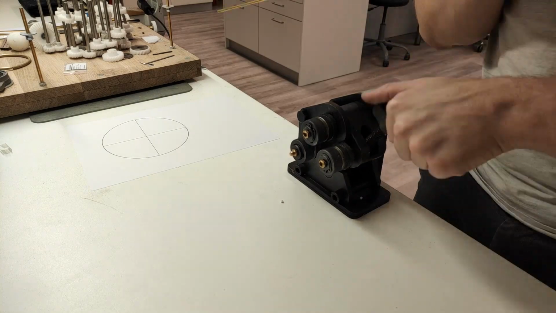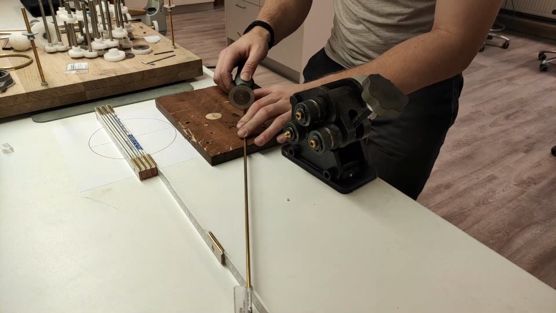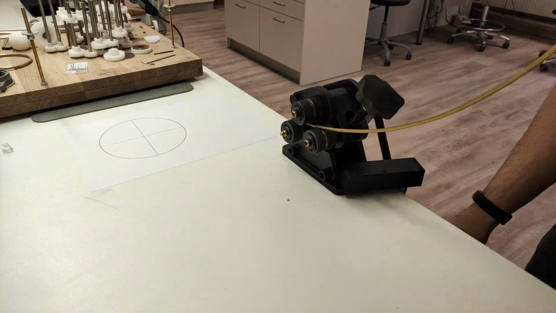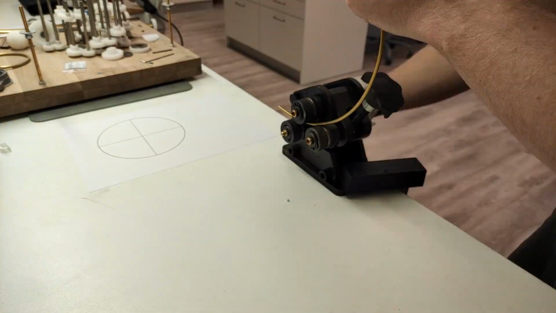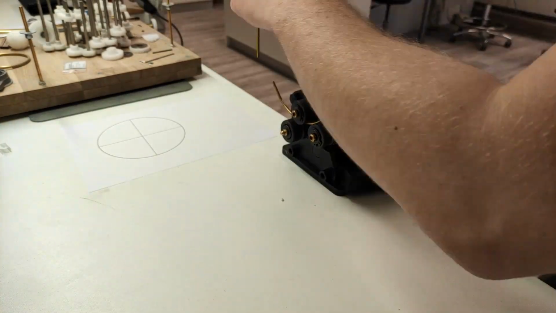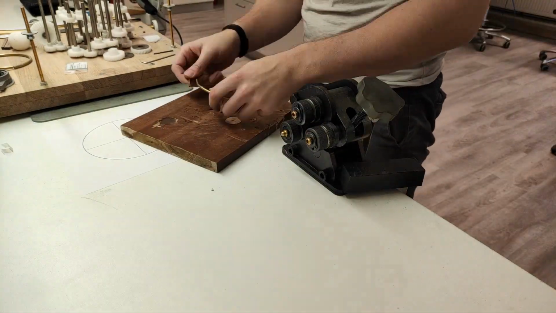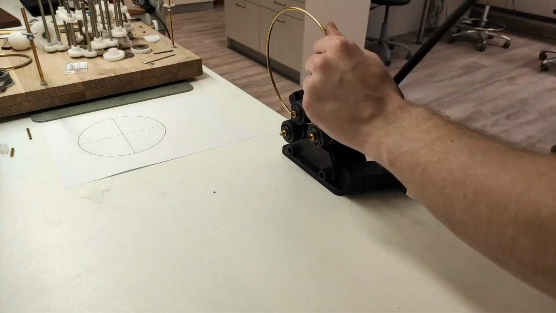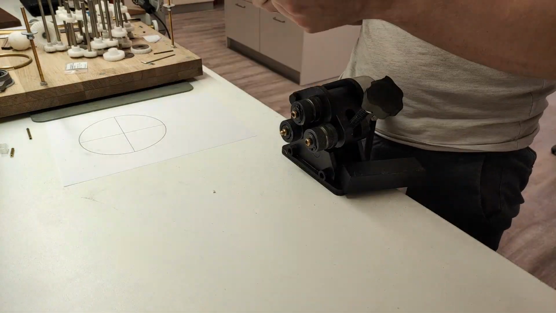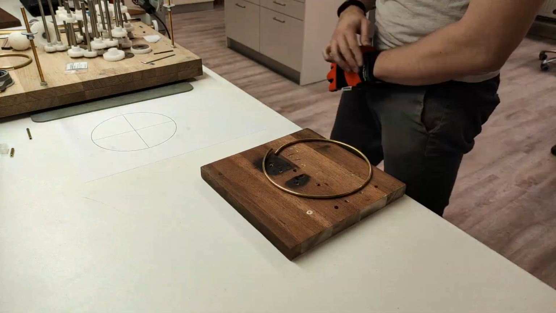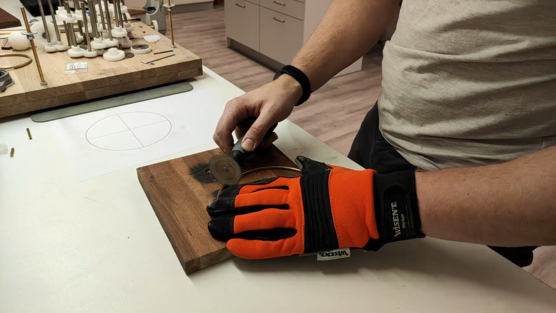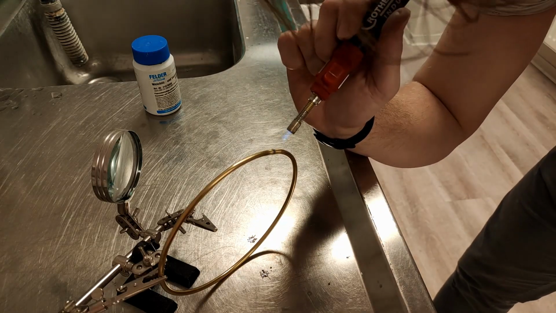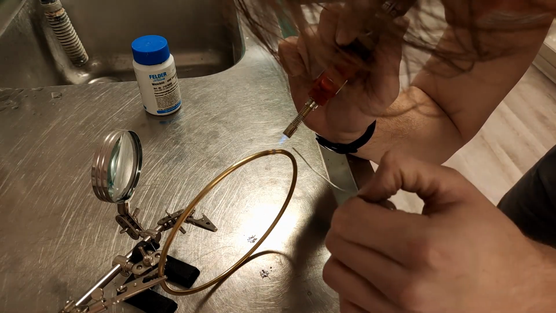Now onto the spherical shell for the icosahedron. I again first start by just using the wire bender in order to bend the brass tubes of the desired thickness to the desired diameter. Here I soldered together the two ends of the brass tube in order to form one solid ring.